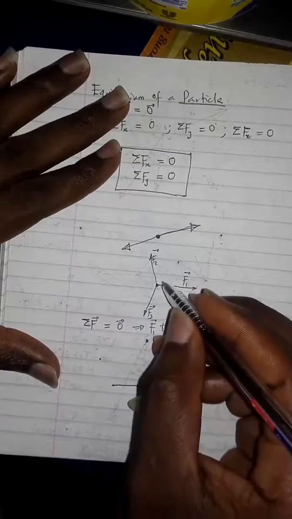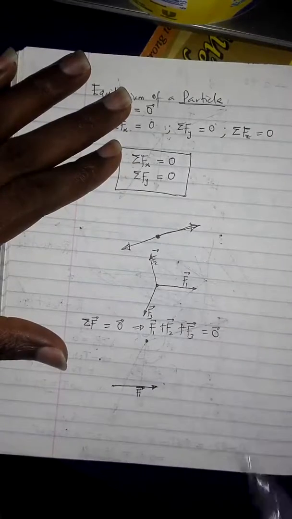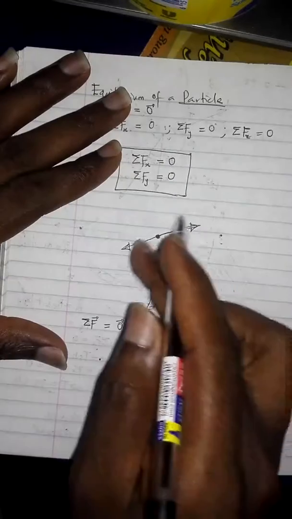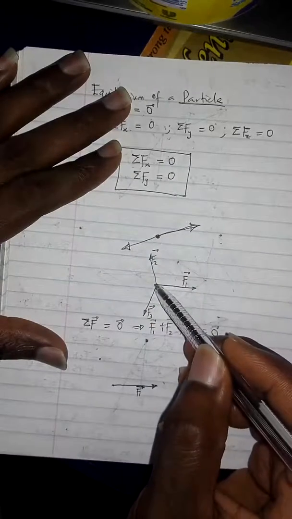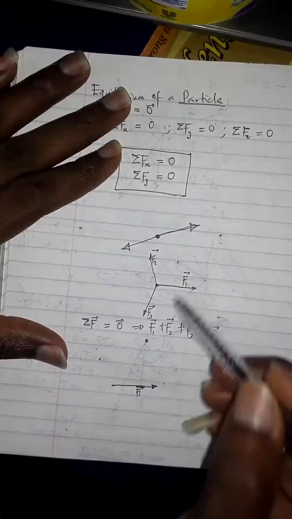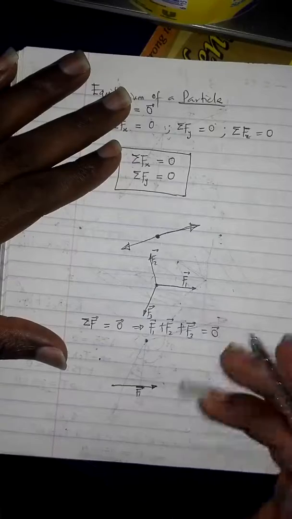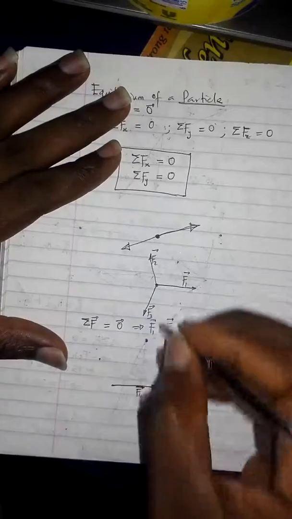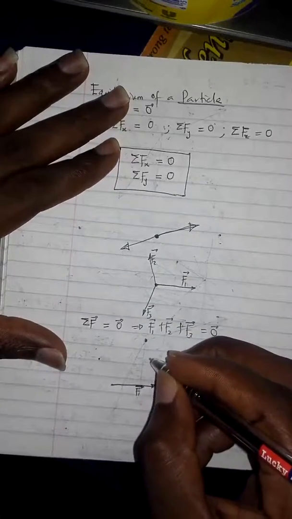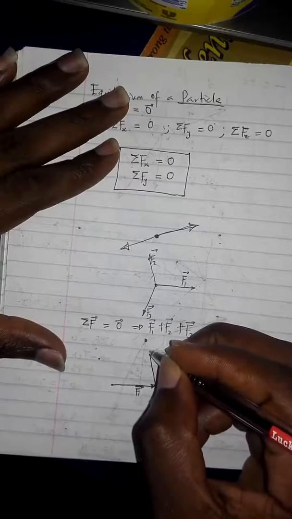I position my force F2, and since I want to add them, I have to proceed in tip to tail fashion. So I'm going to put the tail of this at the tip of this. Alright, so this is F2, I put the tail at the tip of this. I'm going to maintain the orientation like we did in the past.